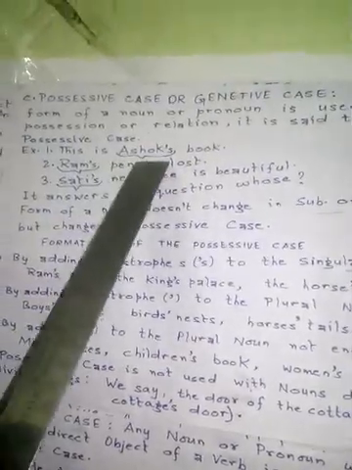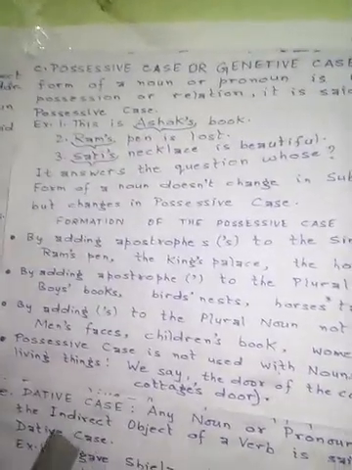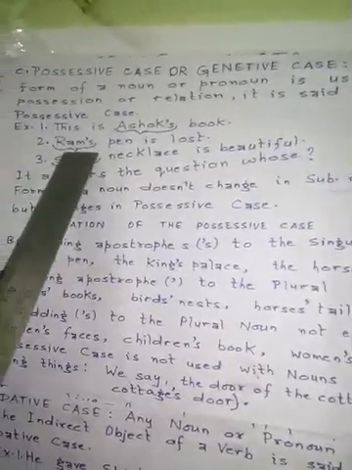For example, this is Ashok's book. Second example, Ram's pen is lost. Sita's necklace is beautiful. Now in these examples, we see that we get an answer to the question whose.